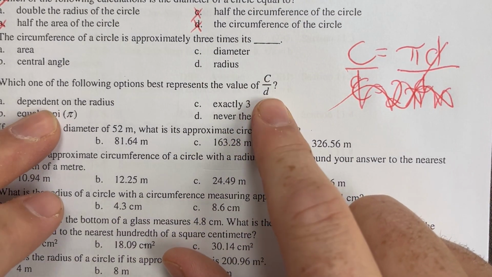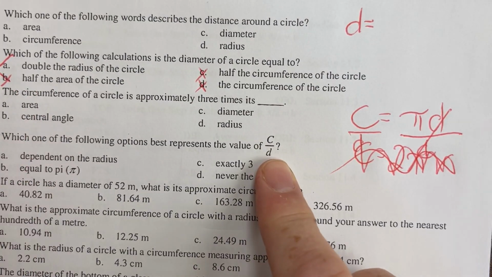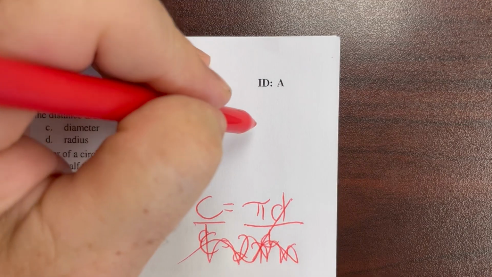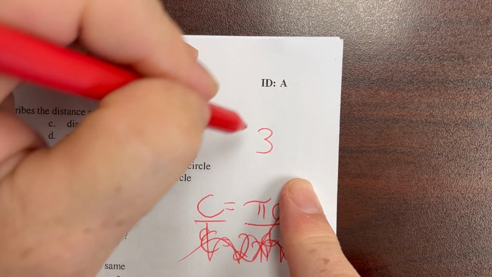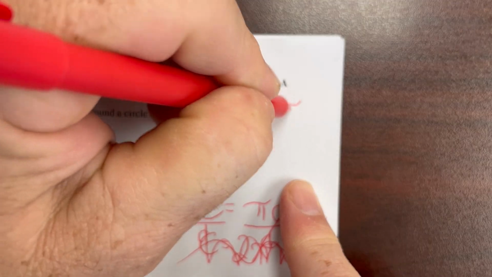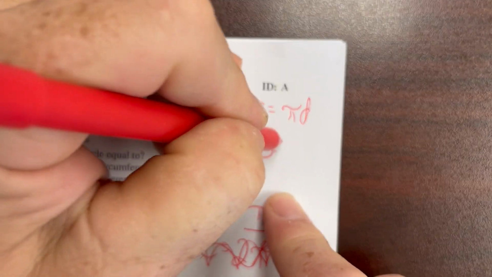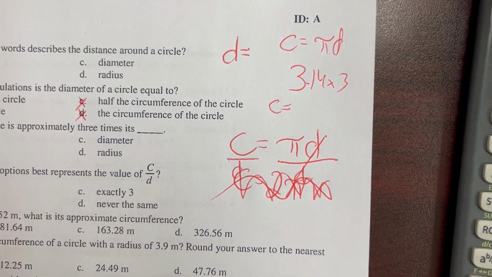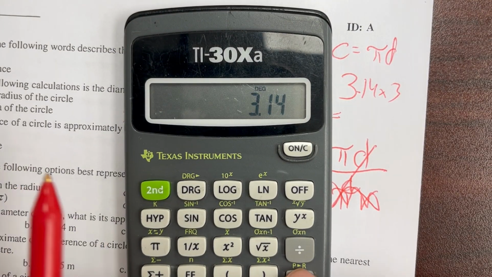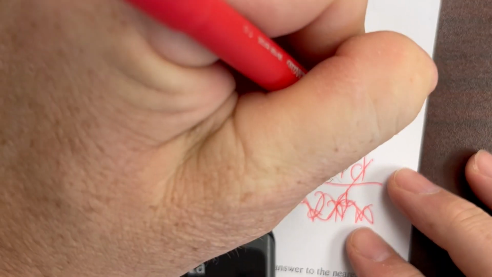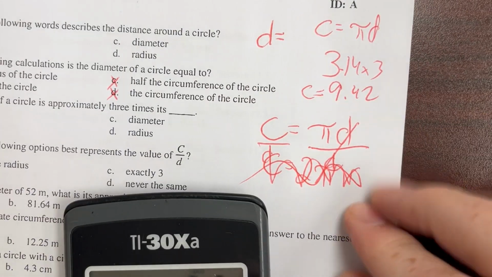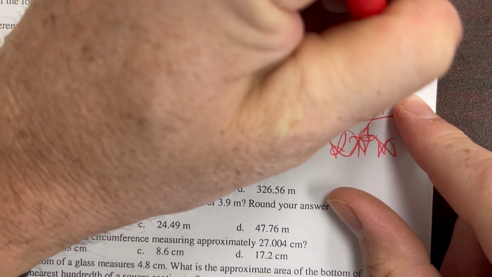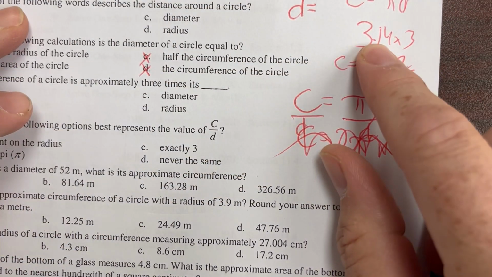Even if you wanted to take an example, say the diameter of a circle is 3, okay? So circumference equals pi times D. So you'd have 3.14 times 3. The circumference would be 3.14 times 3, so you'd have 9.42 as your circumference. If I was to divide the circumference by the diameter, which is divided by 3, it's going to give me pi.